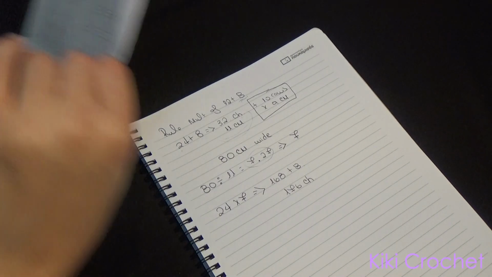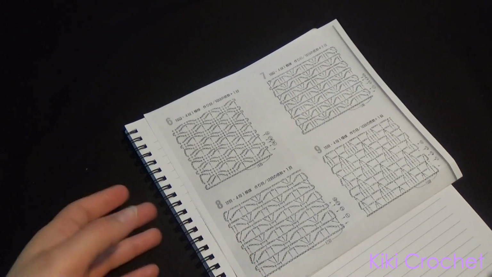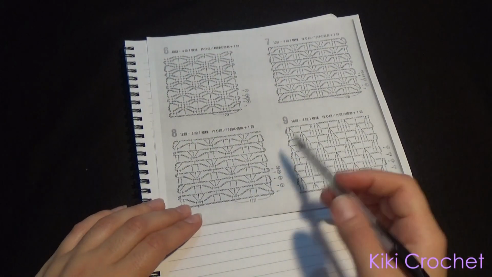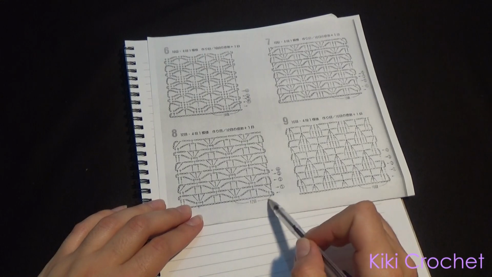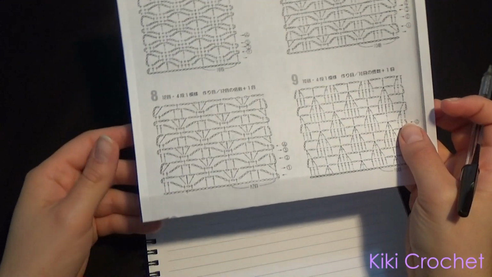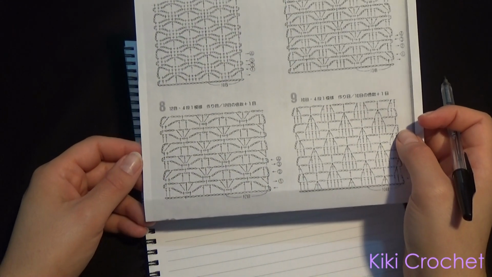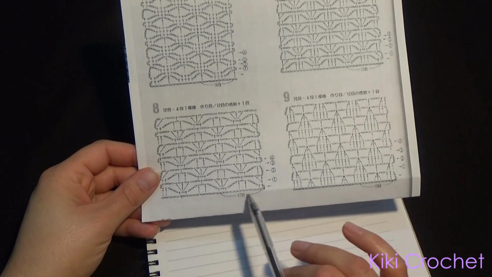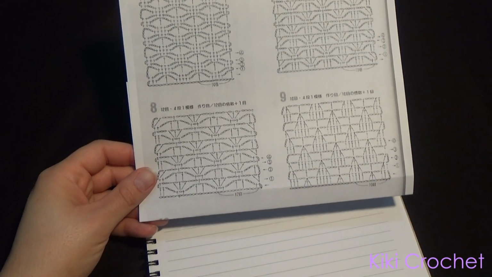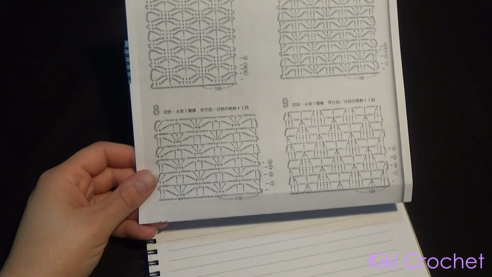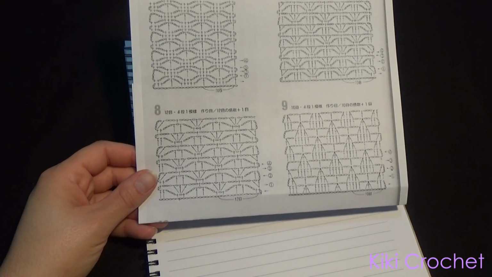Now, sometimes we're not as lucky as over here, where we have the chains separated on the pattern. So many patterns out there, they don't have the chains under here, so we by ourselves have to sit down and find out what the repeat is.